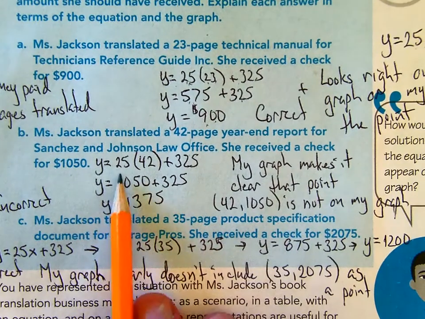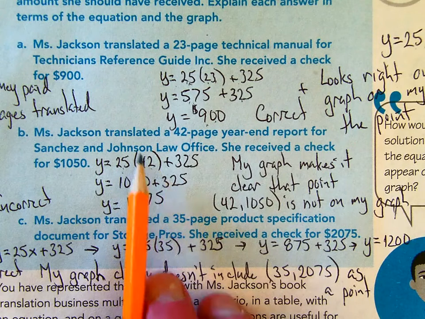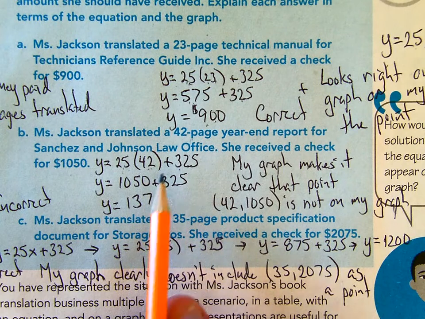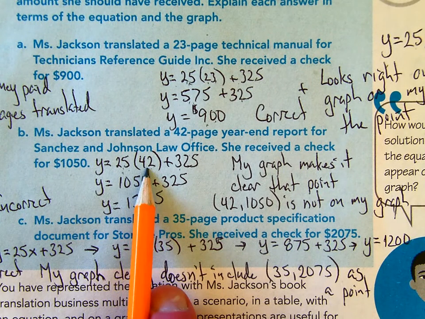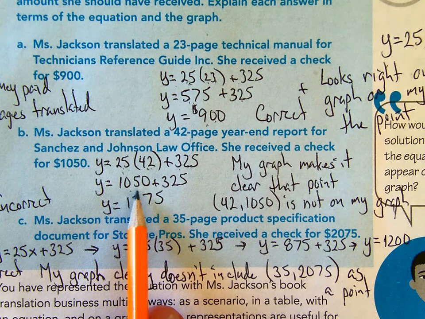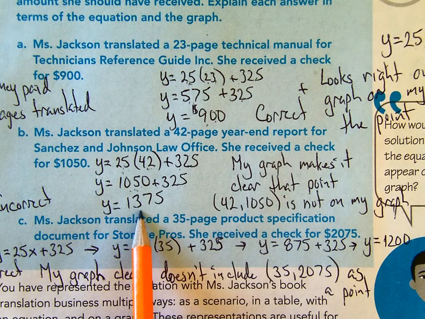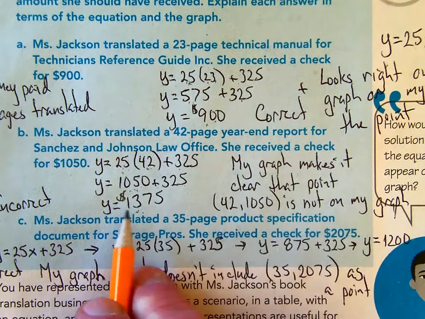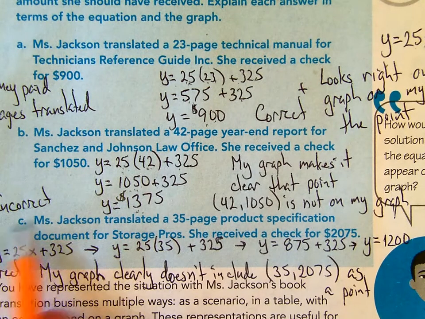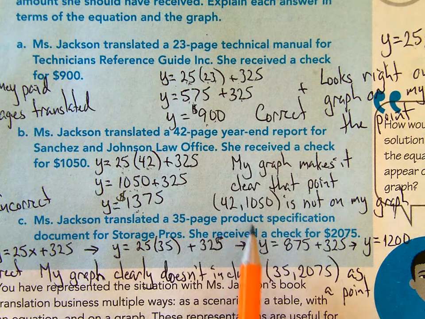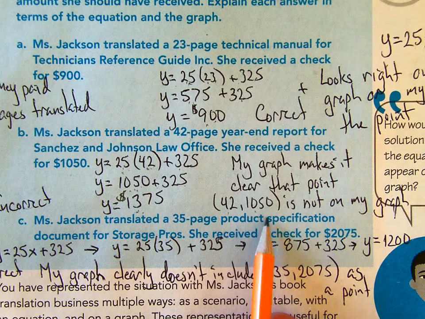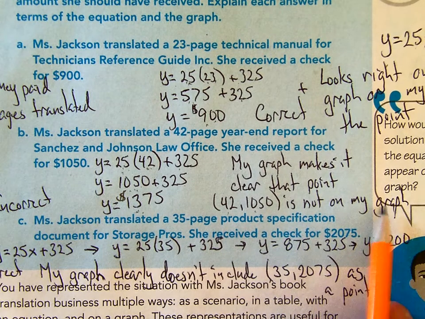Y equals 25 times x. In this case, the 42 pages for x. So 25 times 42 plus 325. 25 times 42, I used a calculator, is 1,050 plus 325. Add those two together, and she should have gotten paid $1,375. I need to put the units on there. Units matter. So it was incorrect. That check was not correct. My graph makes it clear that the point (42, 1050) is not a point on my graph. So my graph makes it clear that that is incorrect.